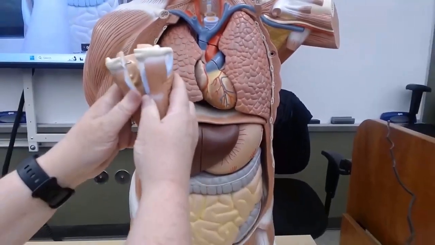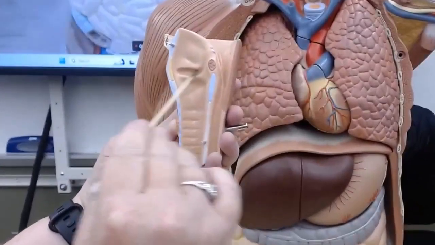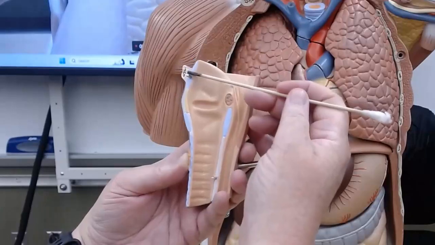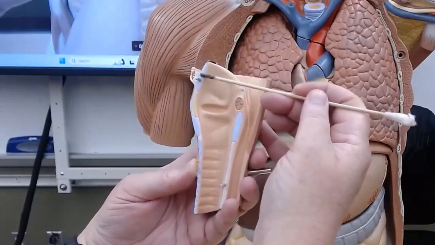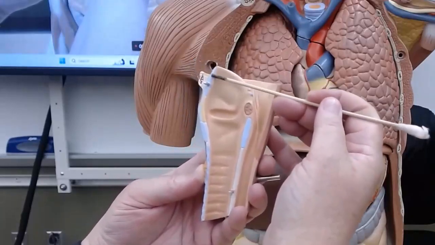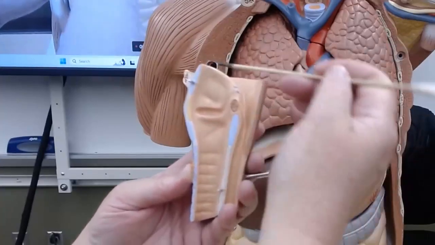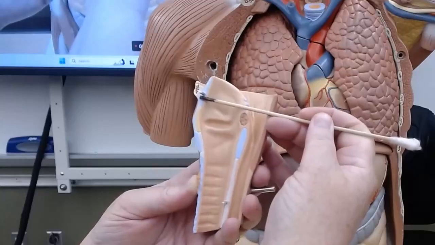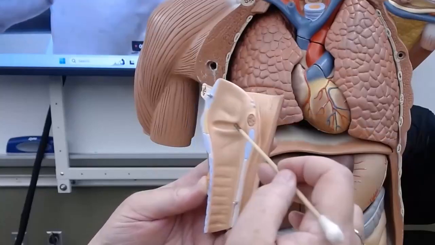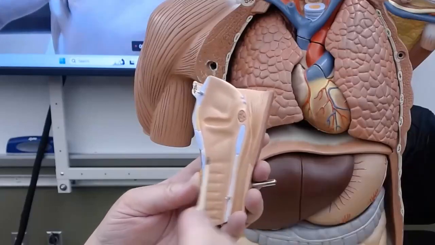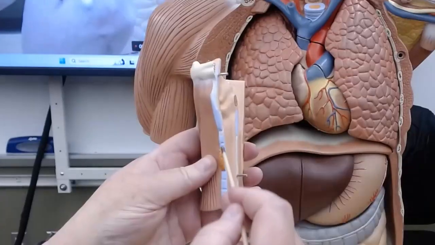If I were to open this up, this is actually the glottis, where the vocal cords are. Right here, we have the epiglottis. The epiglottis, when we swallow, this epiglottis is going to fold down and cover the airways so that we don't choke on our food. This is the glottis, which has the vocal cords. Once I get to here, where these rings are, that's where I get to the trachea.